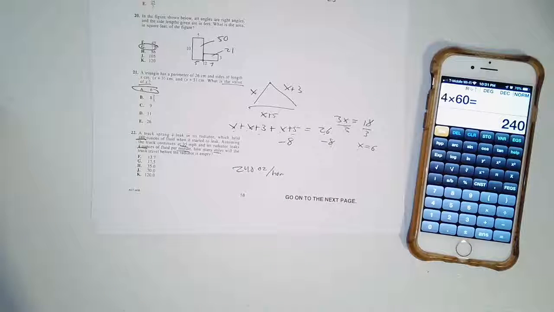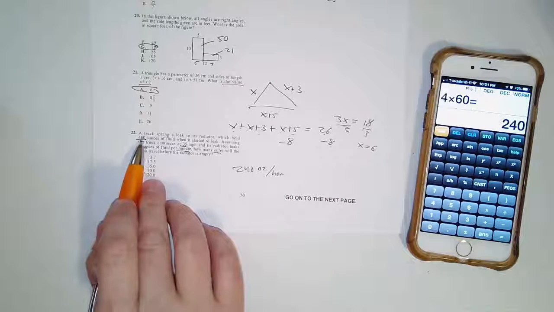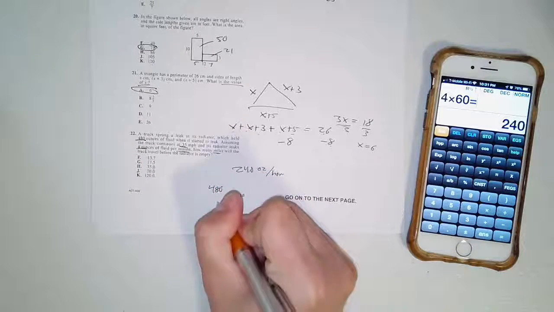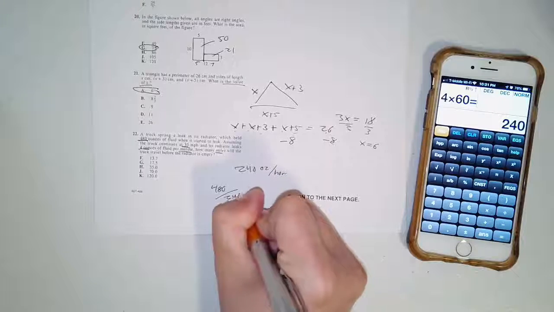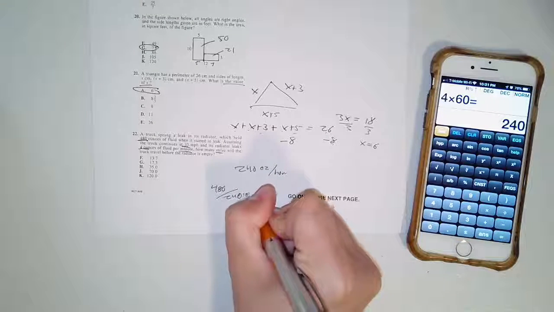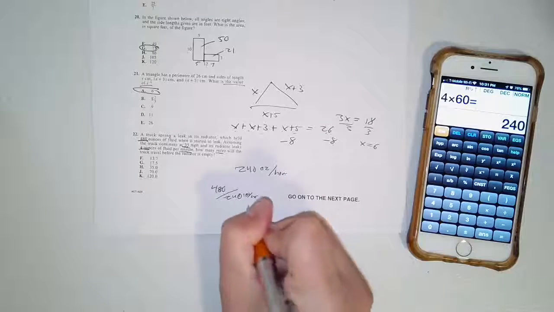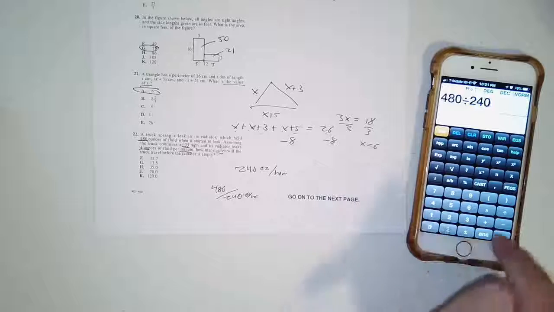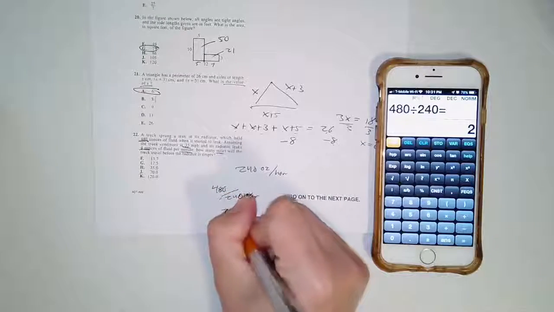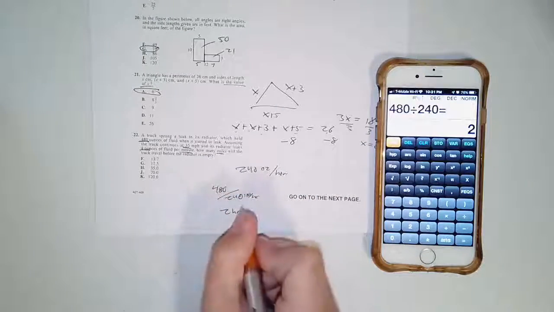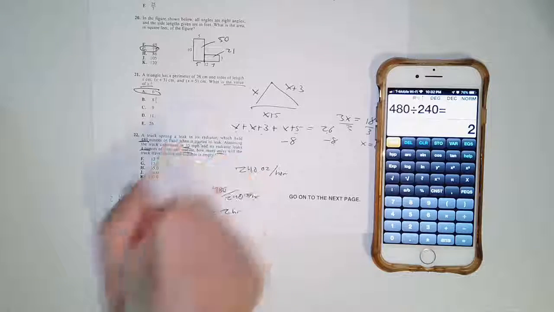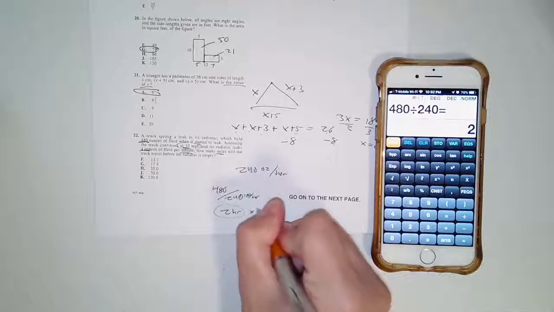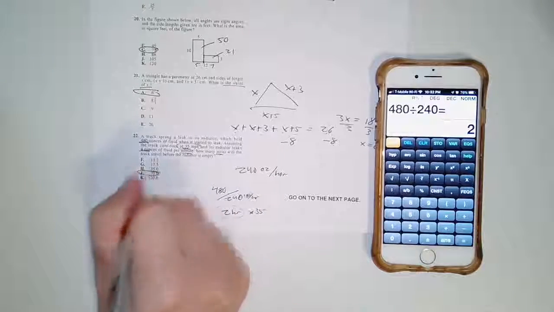Okay? Now, since we have 480 ounces, we can take our 480 ounces, divide it by 240 ounces per hour, and 480 divided by 240 is 2. We end up going for 2 hours. Now we have 2 hours. We also know it's 35 miles per hour. So 35 miles for each of these 2 hours, so times 35, and we end up with 70 miles before the radiator runs out of fluid.